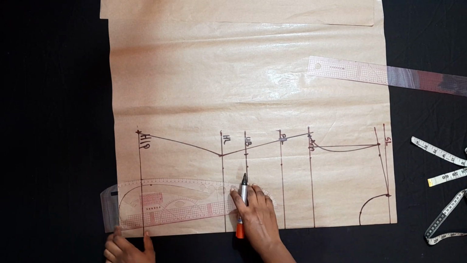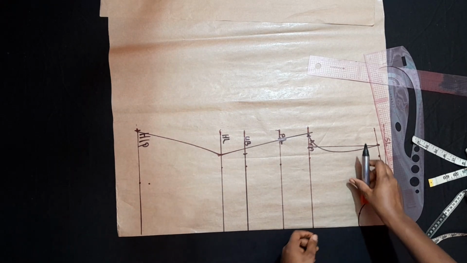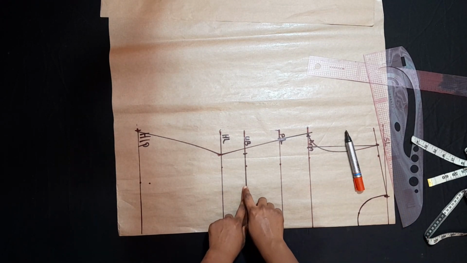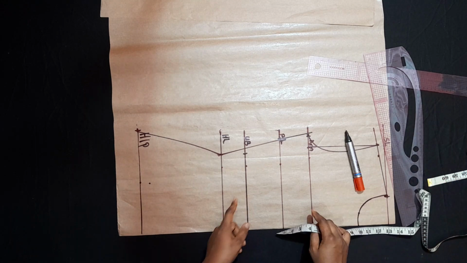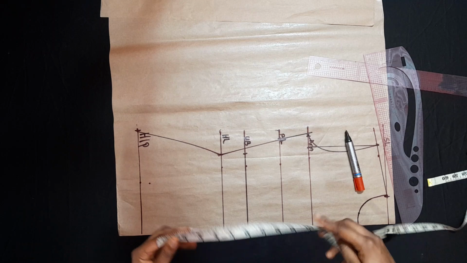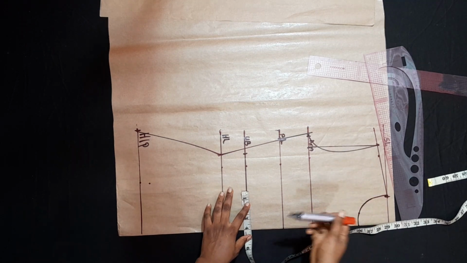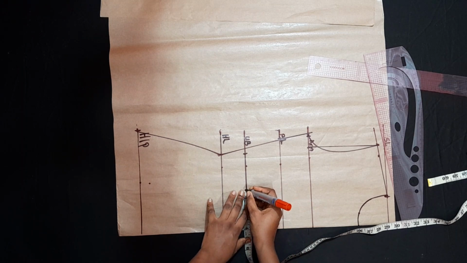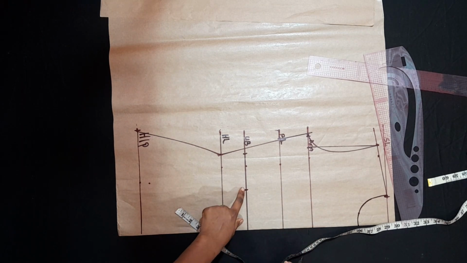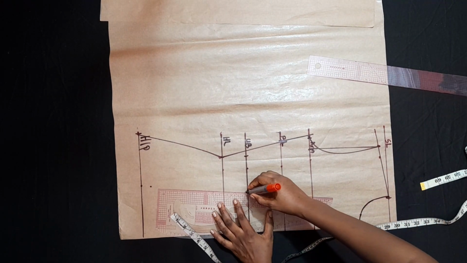So for this tutorial, I'm going to be creating a dart. To create that dart, I'm going to mark the dart around here, but to get the point where I'll mark the dart, I'll measure my nipple to nipple measurement. My nipple to nipple measurement is 8 inches, divided by 2 will give me 4 inches, and I'll just mark 4 inches on my under bust line. So from this 4 inches, which is this line here, let me just extend that.